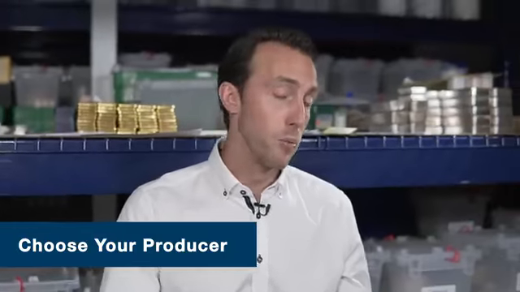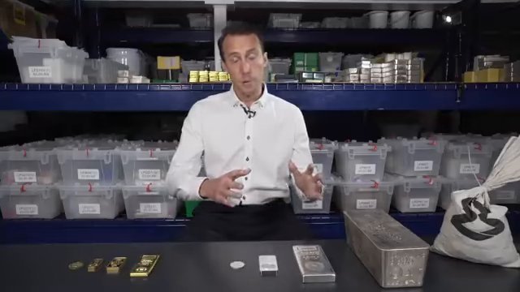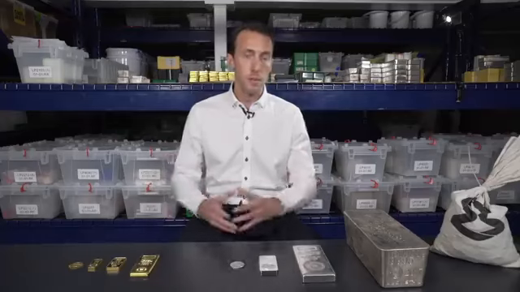Secondly is, what type of producer am I looking for? Am I looking for a sovereign mint, for example, the Royal Canadian Mint or the US Mint, a sovereign nation that operates a mint that produces product? Or am I looking at a private refinery or a private mint? And there's reasons why you would consider both.